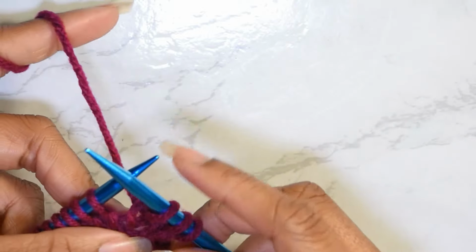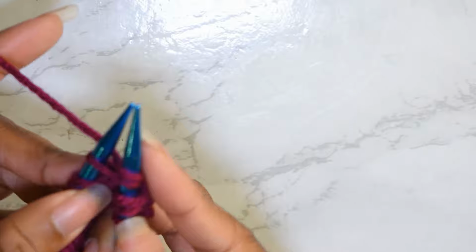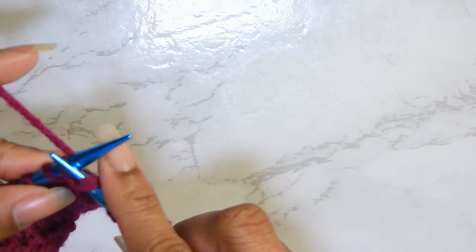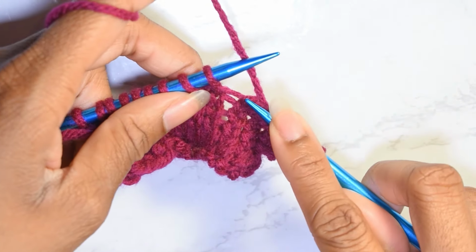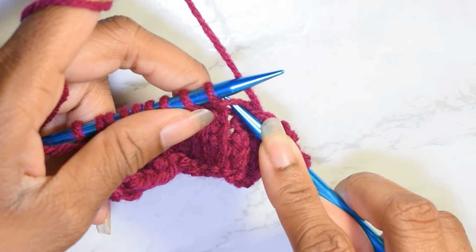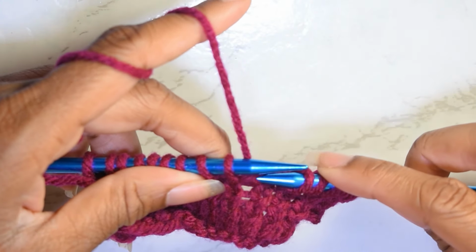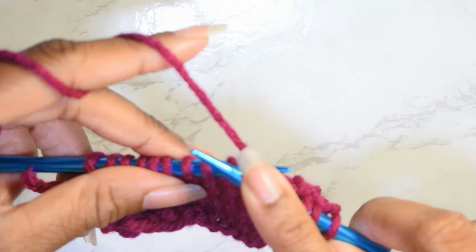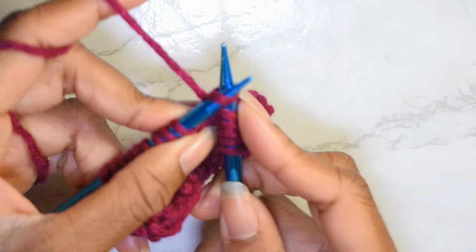And this essentially adds in a stitch. So now I'm going to knit a couple more stitches. There's one, there's two, and I'm going to find that first bar between these two stitches. I'm going to insert my working needle, yarn over and pull up a loop underneath that bar and slide it onto my non-working needle. And I'm going to just knit as I normally would.